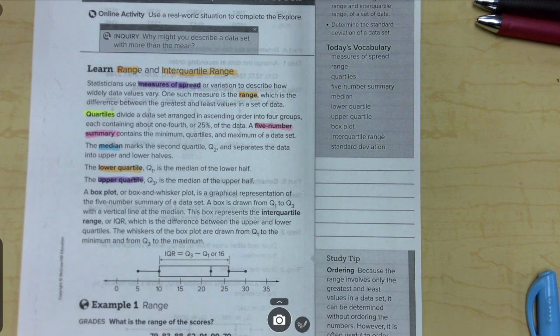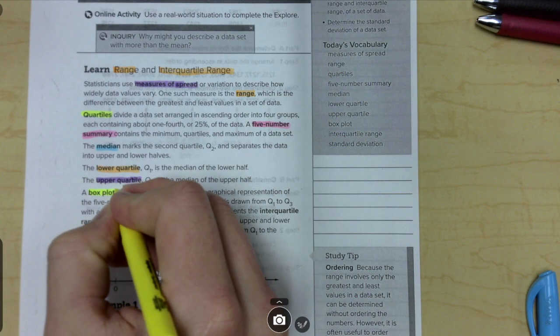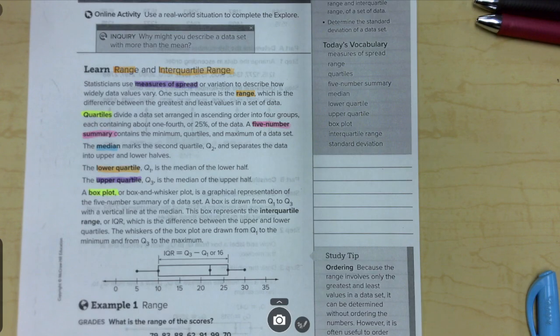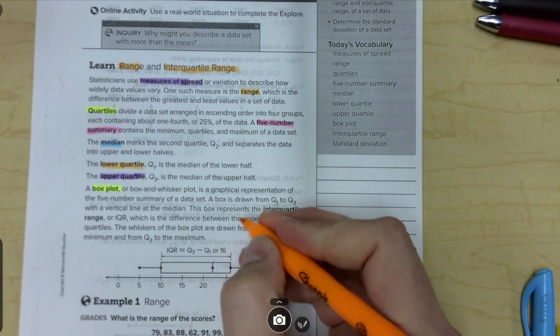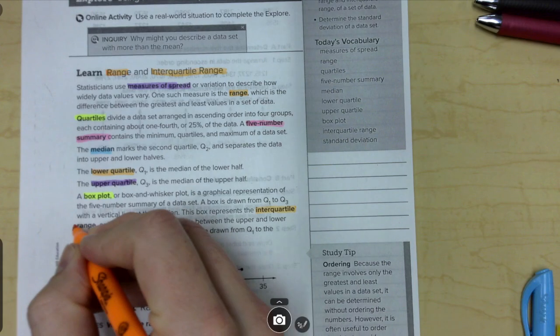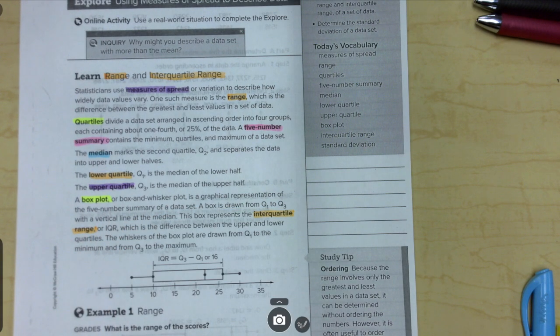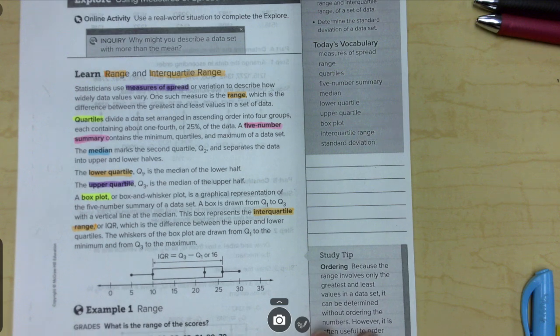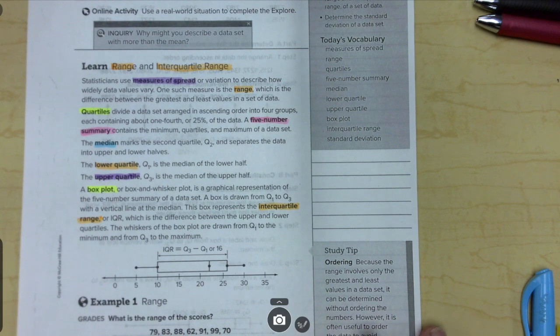A box plot, or a box and whisker plot, I learned it as a box and whisker chart or a box and whisker graph, is a graphical representation of the 5-number summary of a data set. A box is drawn from Q1 to Q3 with a vertical line at the median. This box represents the interquartile range, or IQR. So interquartile range is the difference between the upper and lower quartiles. The whiskers of the box plot are drawn from Q1 to the minimum and Q3 to the maximum.